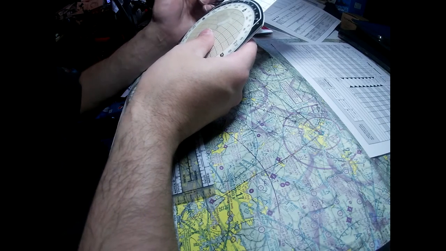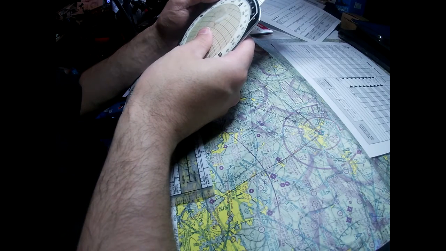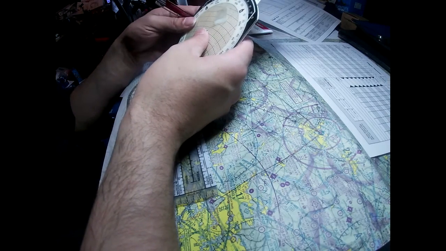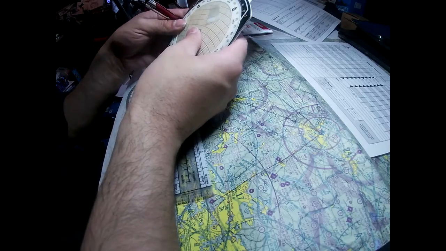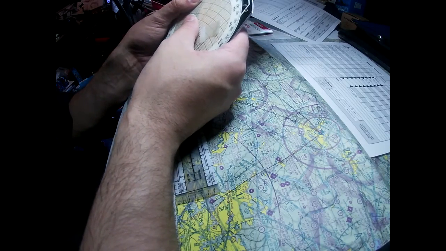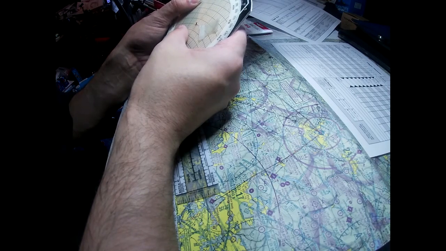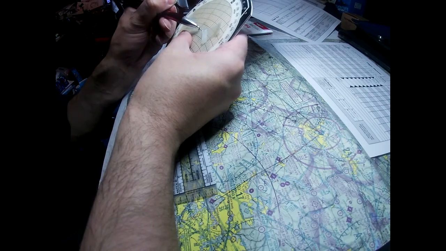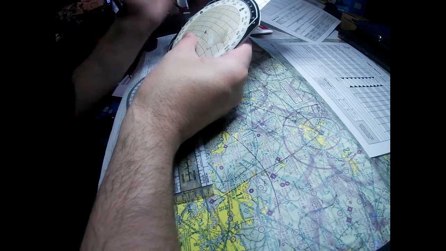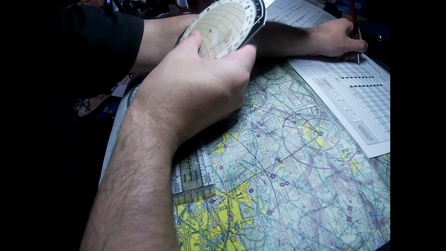Once we're in cruise, and I'm not done. 243 first. Two, 4, 5, 6, 7, 8, plus 8 to the right.